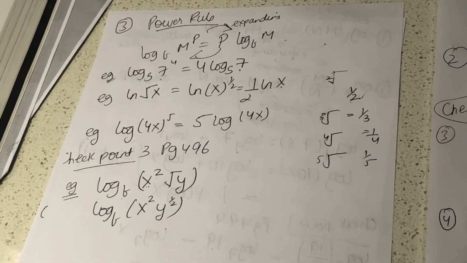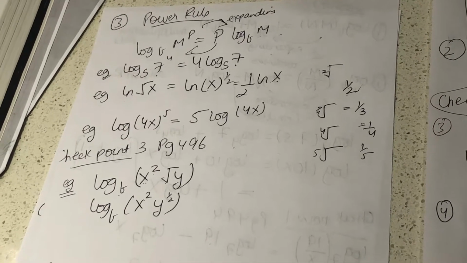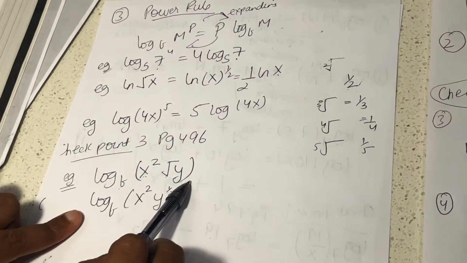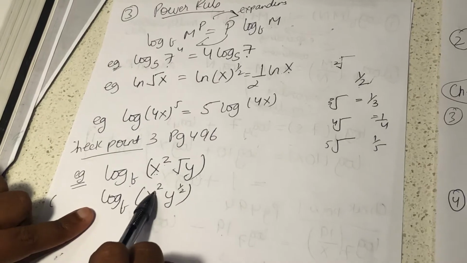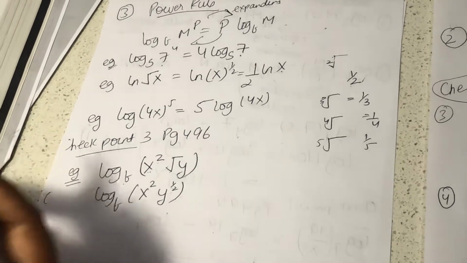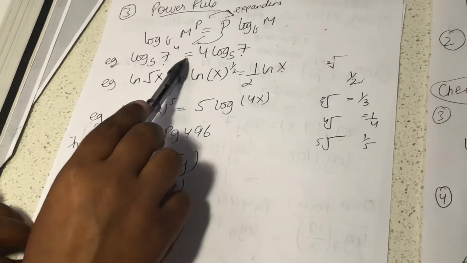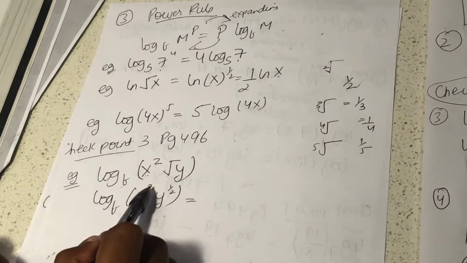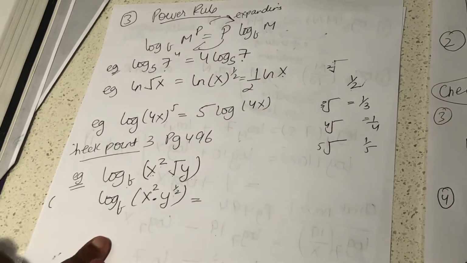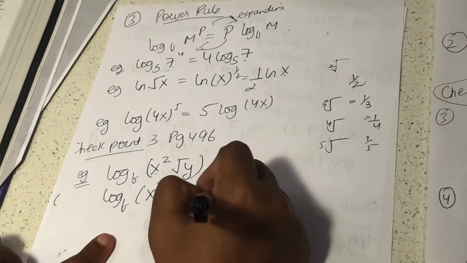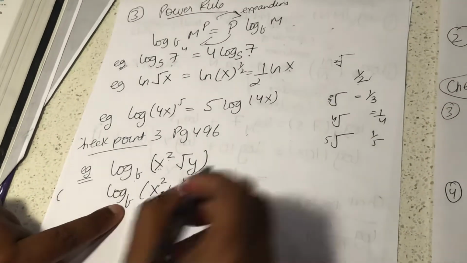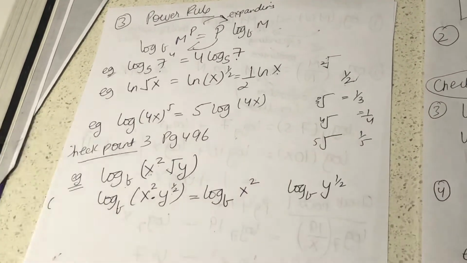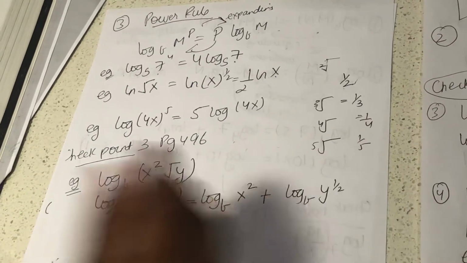Now you're like, which property to use first? We did so many properties. First of all, do you see this whole thing squared? No, right? It's not whole squared. x is raised to power 2, y is raised to power 1 by 2. They're separate things. I cannot use this property, I cannot throw it in front, as this thing is not a whole power. What's the first thing you see? They are both multiplying. So multiplication changes into addition. So log base b, there are two terms, x squared and this thing. Separate them. Since it's multiplication, they separate, and multiplication changes into addition.